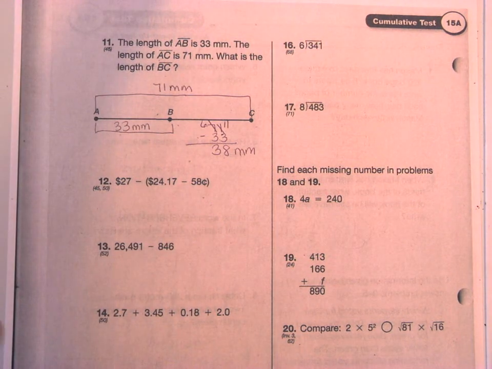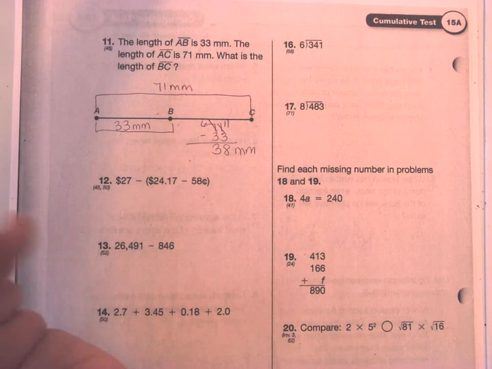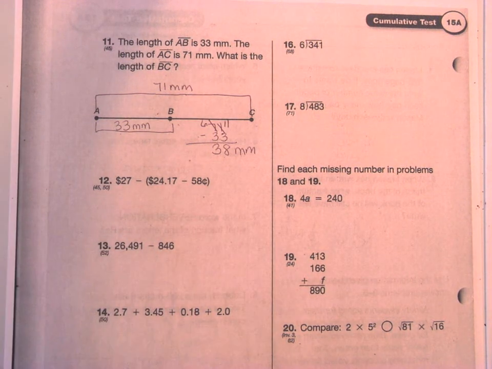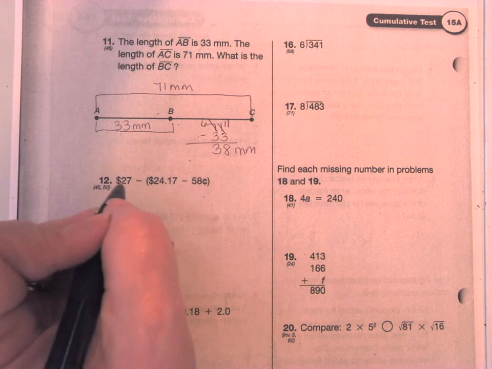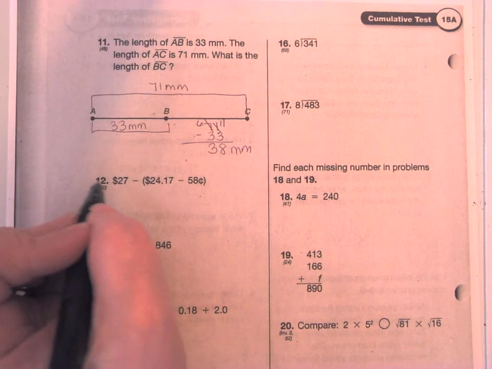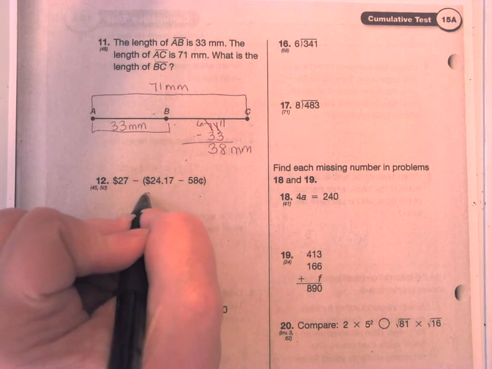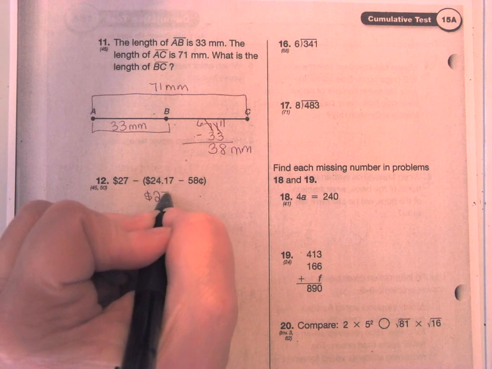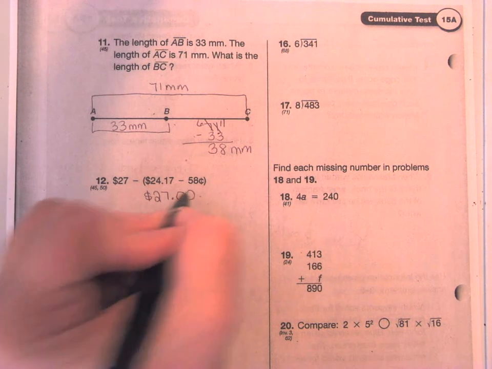Okay? With cash or money, when we look at this here, we've got to make sure that we are dealing with the decimal places in the right spot. So I have $27. So that's going to be written like that.